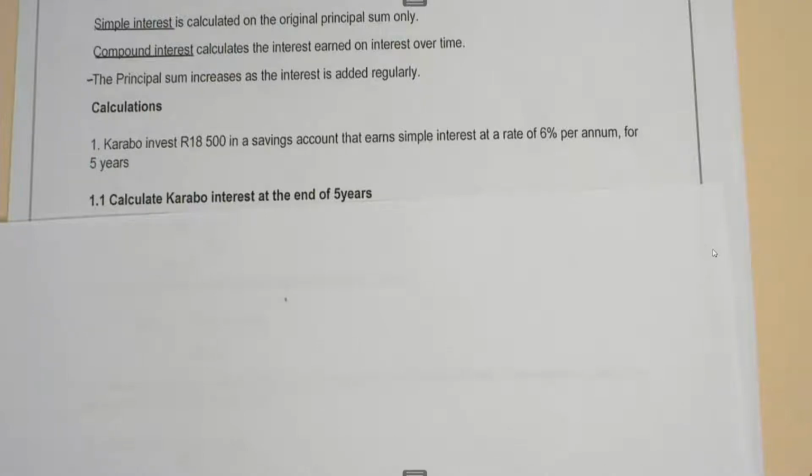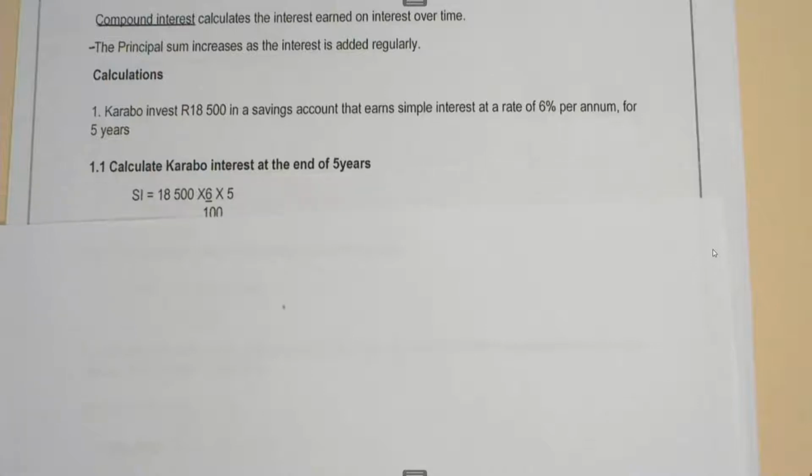The question says, calculate Karabo's interest at the end of 5 years. So the simple interest will be 18,500 rand. We multiply it by the interest rate, which is 6%, and as a fraction we write it as 6/100, and we multiply by the period, which is 5.